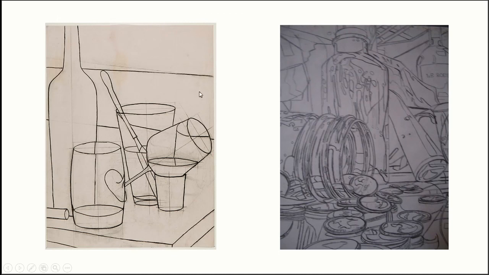So here you can see someone who's just drawing the major contours, and here's someone who's trying to draw the major and the minor, but there's not a lot of variation of the values in there. So you want to have that happen when you start to work in glass.